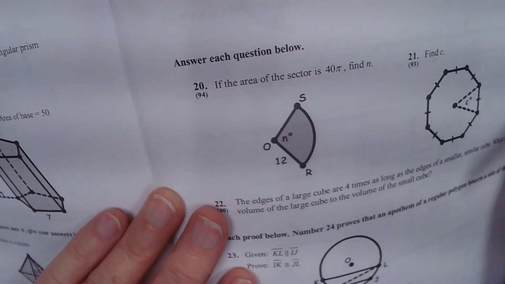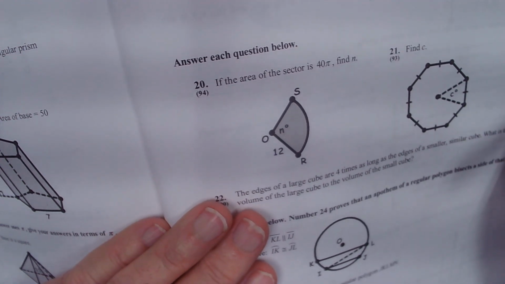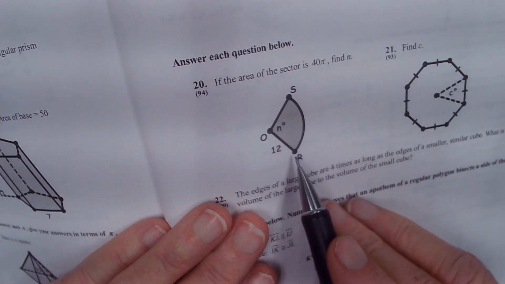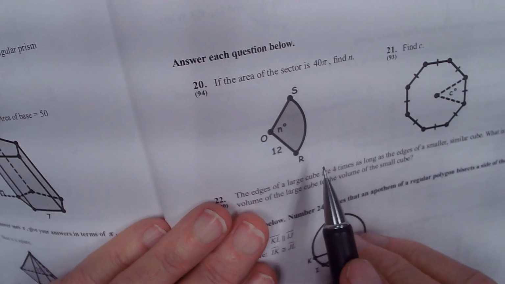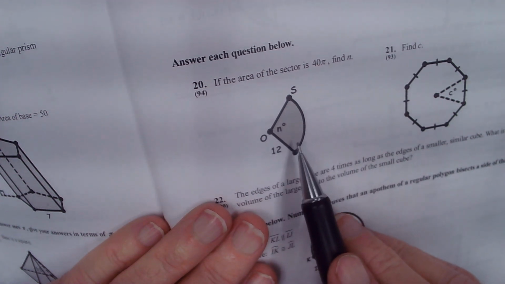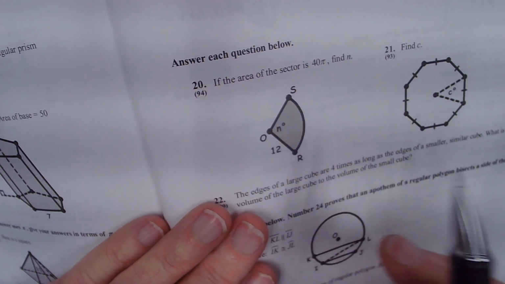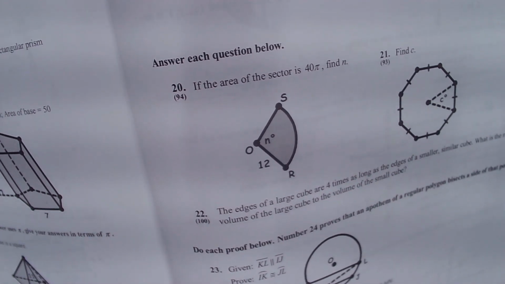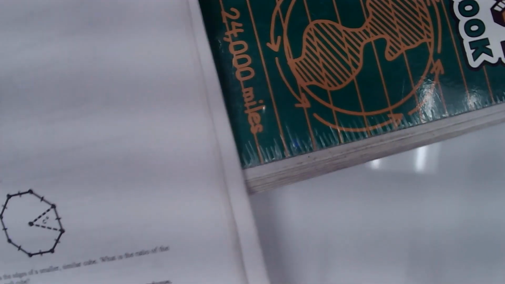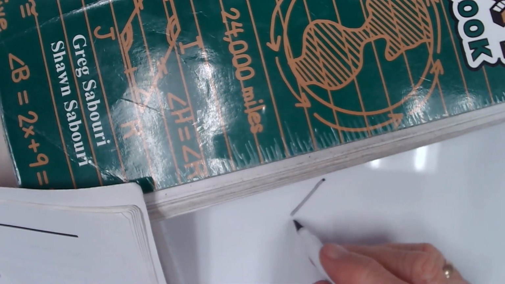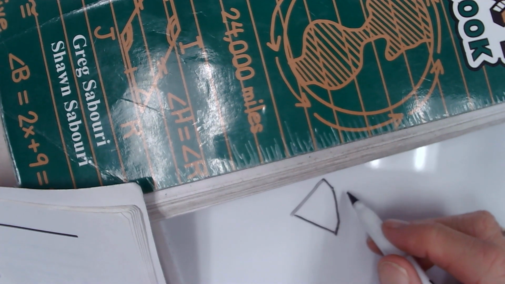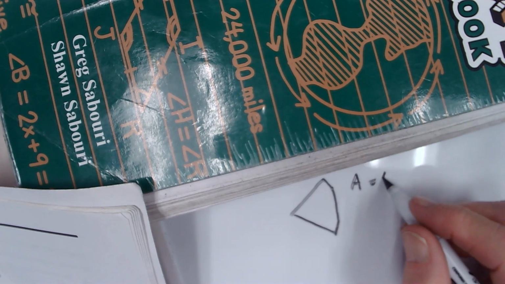Okay, here's the area of a sector is 40 pi. Find n. Oh, that's interesting. The area of a sector is 40 pi. We're given the area. We're given the radius. We can do the ratio thing here again. Let me write this down. Let me copy this. This becomes a little more interesting. Like this. We're given that the area equals 40 pi.